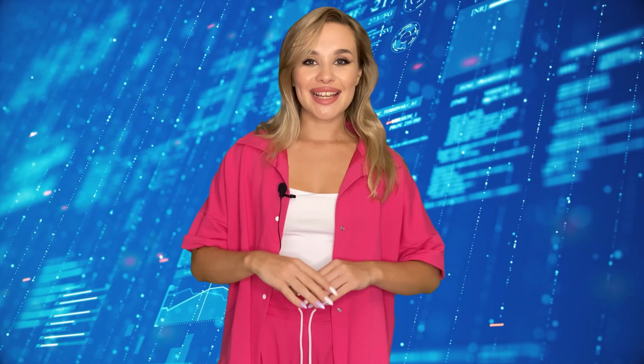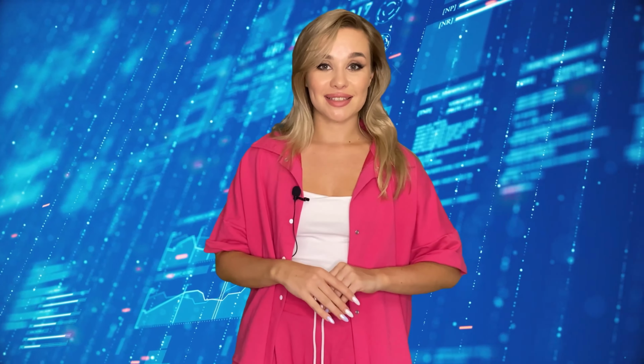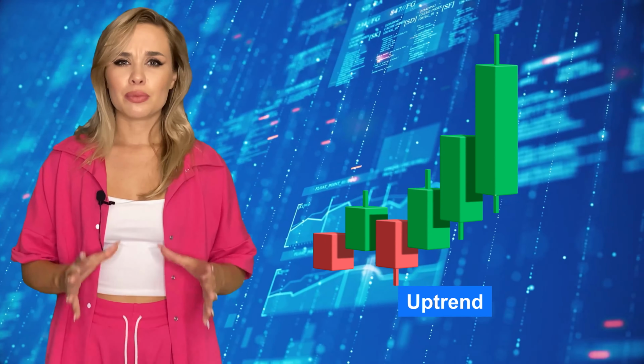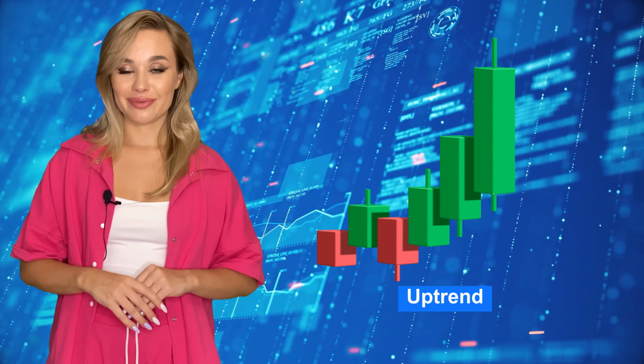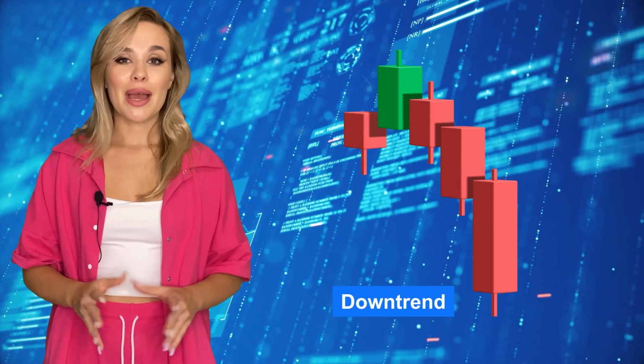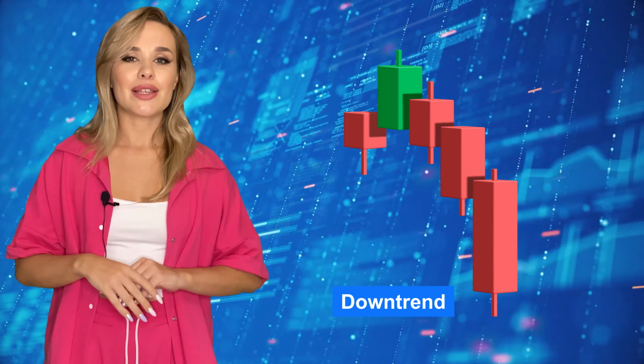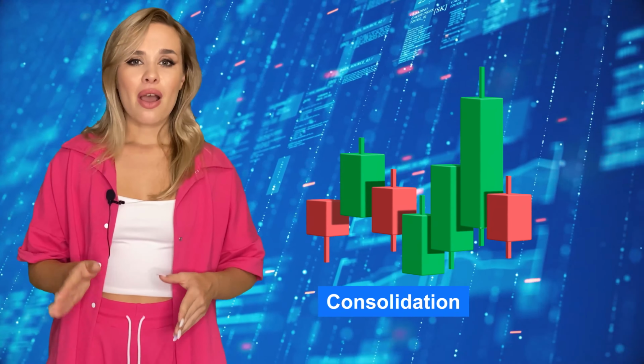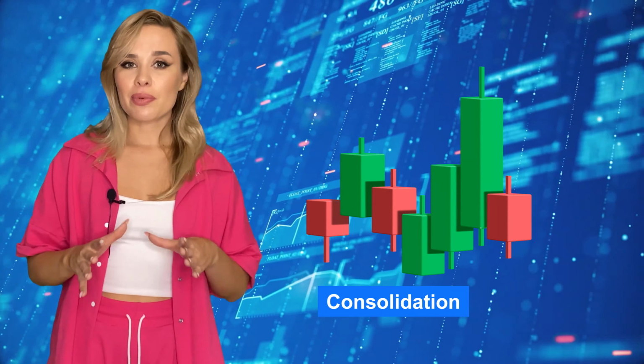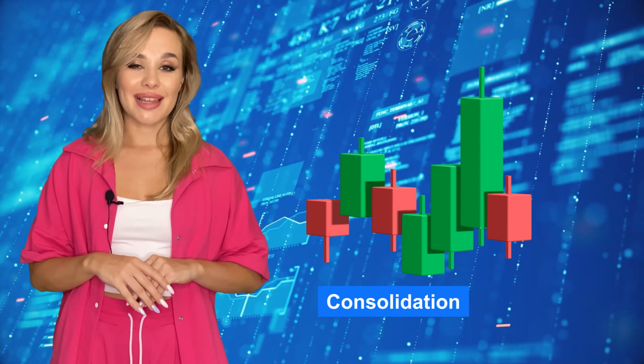Now, let's take a look at the trends. A trend is a move in which each subsequent high and low in an asset's price becomes higher in an uptrend or lower in a downtrend. The price of cryptocurrencies moves only in 3 directions. Up: uptrend, bull market, price is rising. Down: downtrend, bear market, price is dropping. Sideways: horizontal consolidation, the price bounces at the same level.